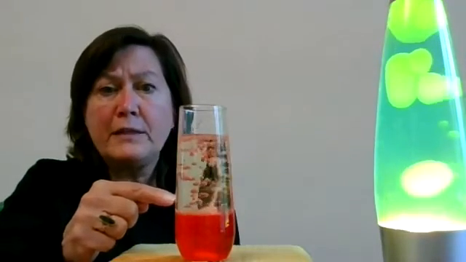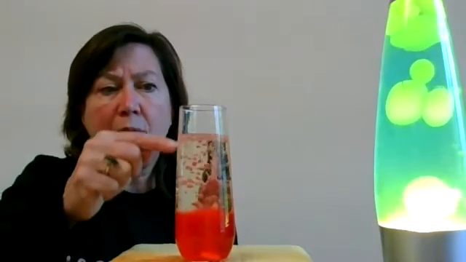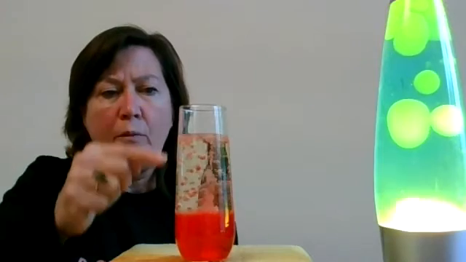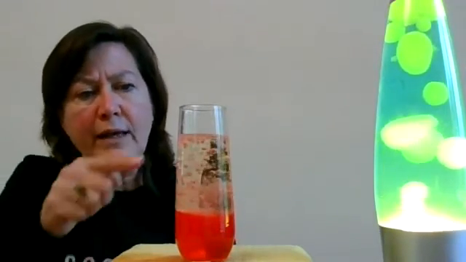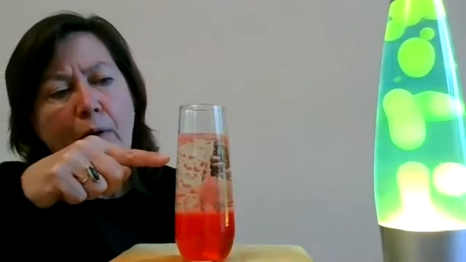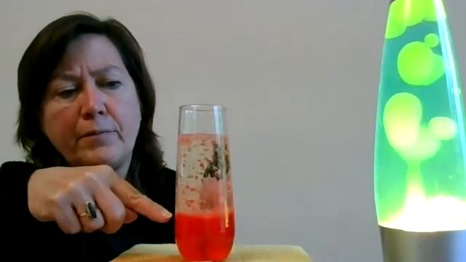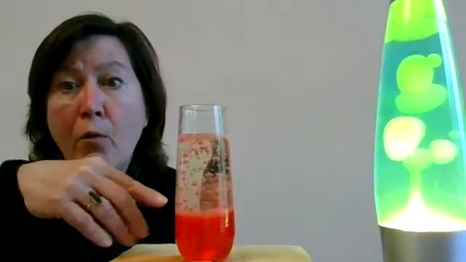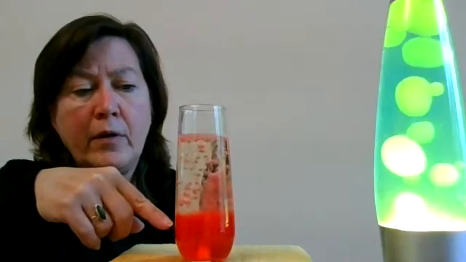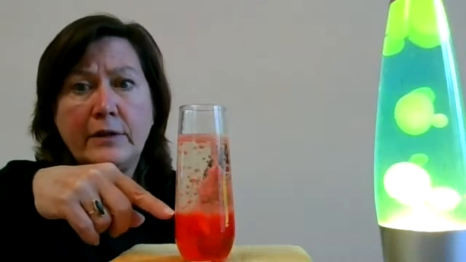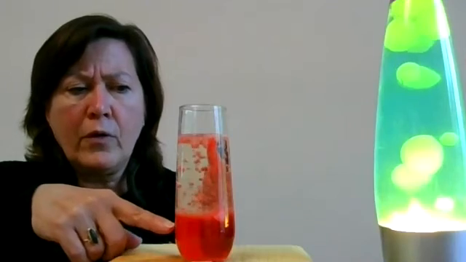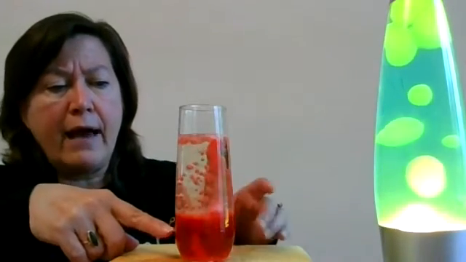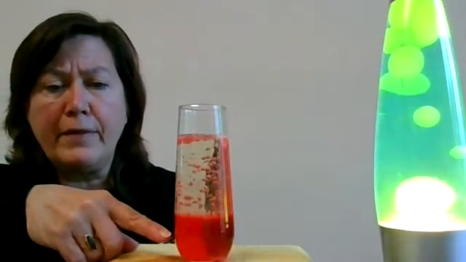And those bubbles must be less dense, because look at what they're doing. They're going to the top. Bubbles going to the top. But if we watch closely, we can see that there's also bubbles floating back down. What color are those bubbles? They're red, aren't they? So what must be in those bubbles? They must have some of this water in the bubbles.